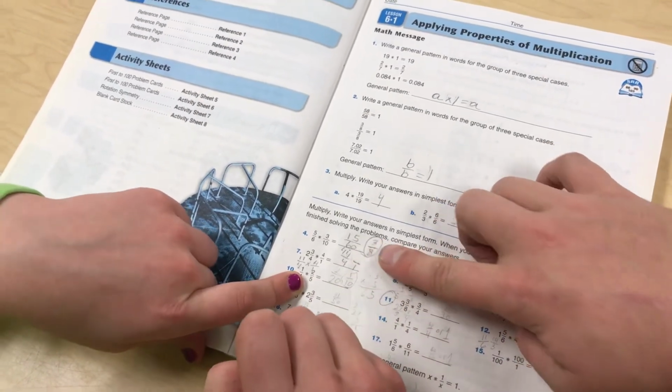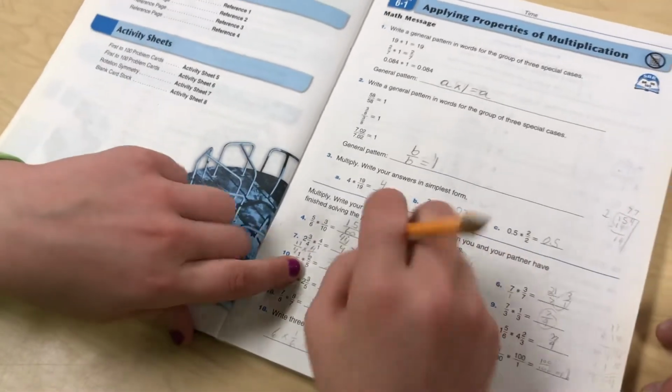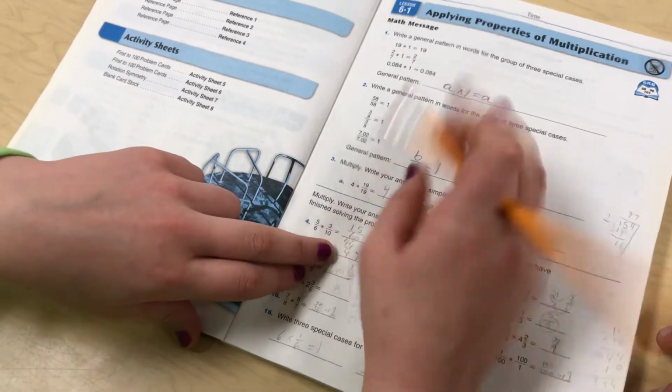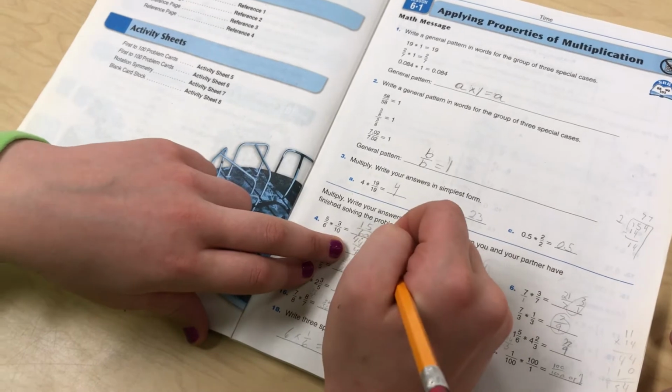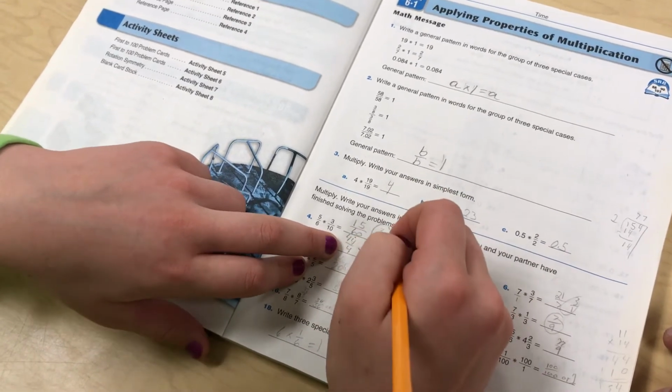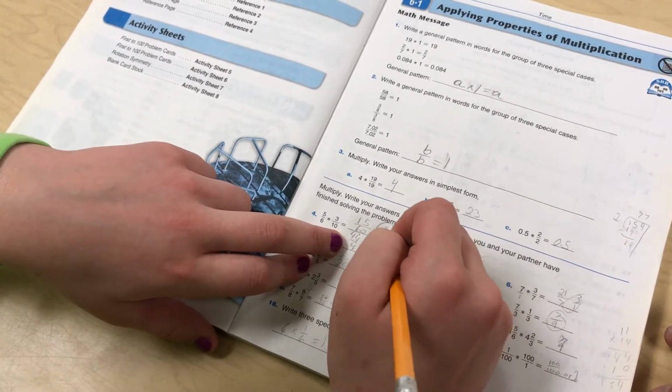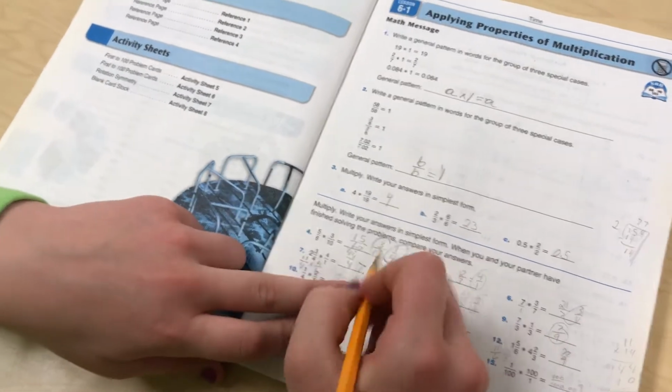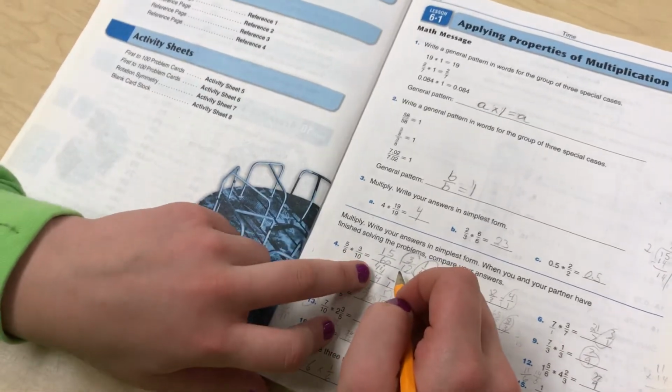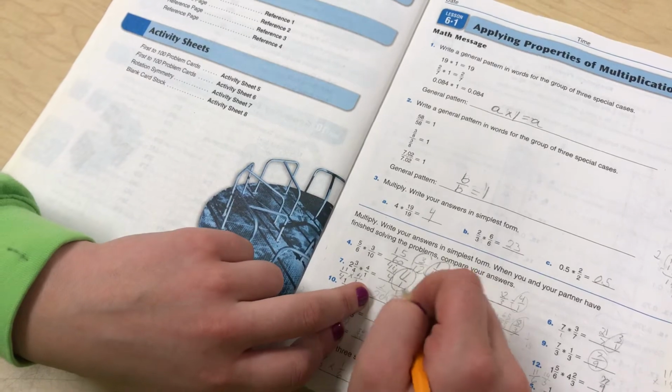How many times does 4 go into 44? 12. Sorry, that's my fault. We can reduce it over again, and then we can reduce even more into 11 over 4. Yep. How many times does 4 go into 44? 11 times. Good, and then that's your answer.